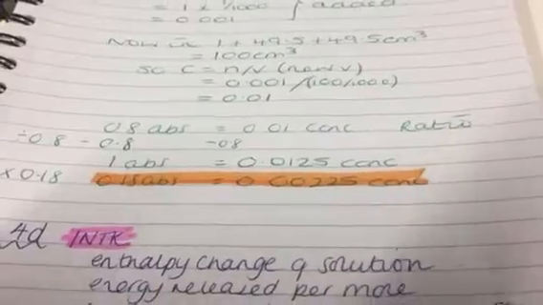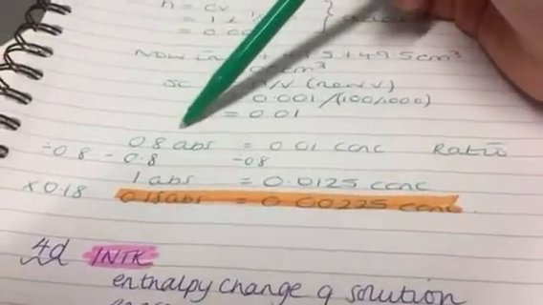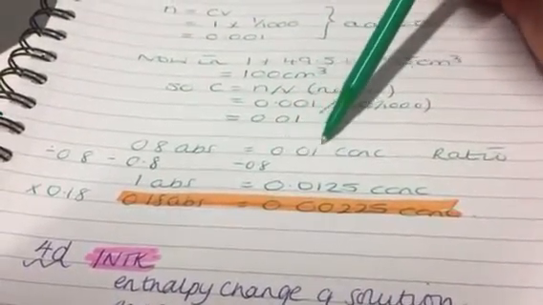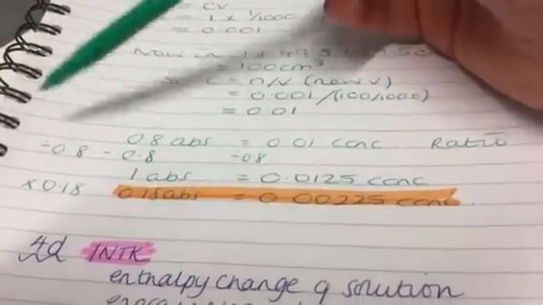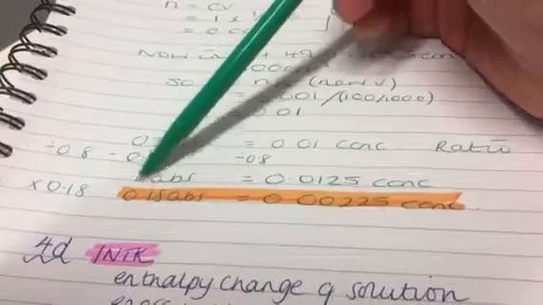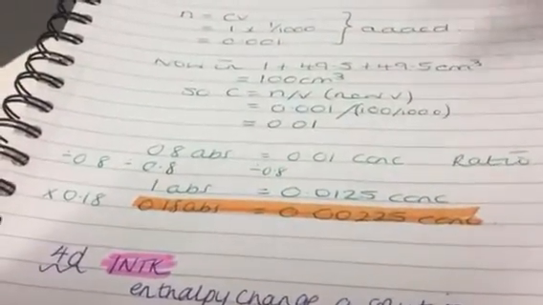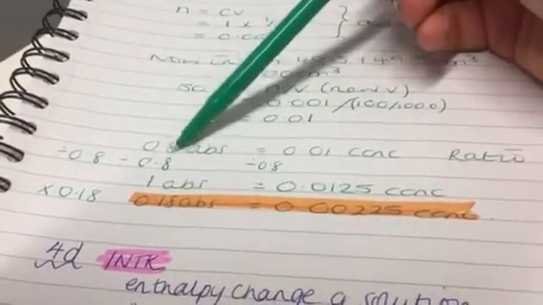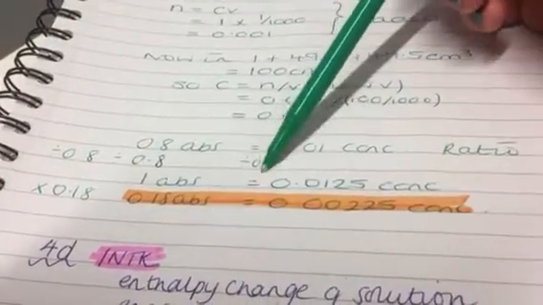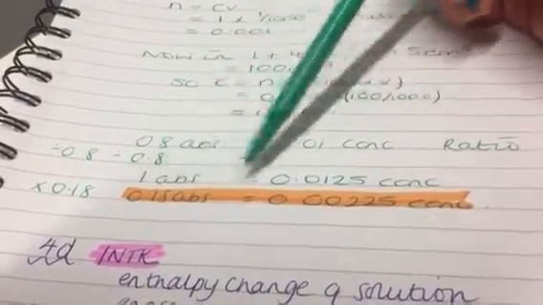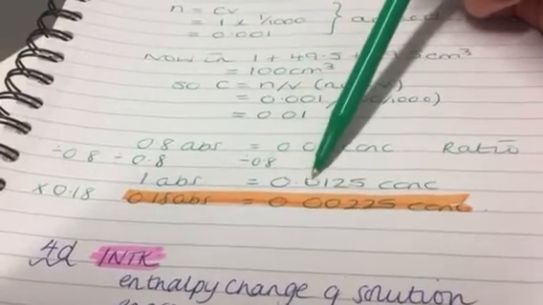Working through to the second part, if we know that we have got a 0.8 absorbance representing a 0.01 concentration, this establishes a ratio for us. If we then look at what a 1 unit, effectively a 1 unit of absorbance would be, so divide 0.83 by 0.8 to give us a 1, and do the same on the other side, we know that an absorbance of 1 will equal to a concentration of 0.0125.